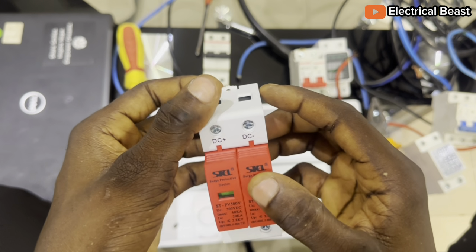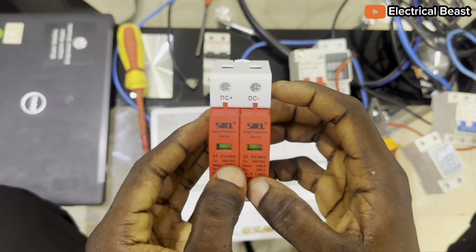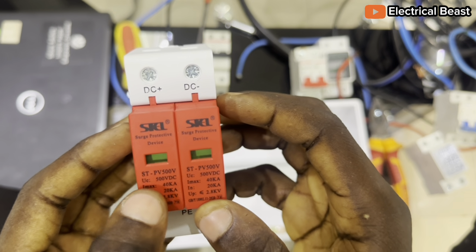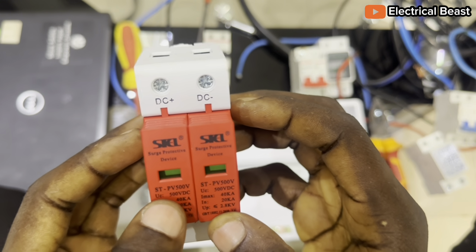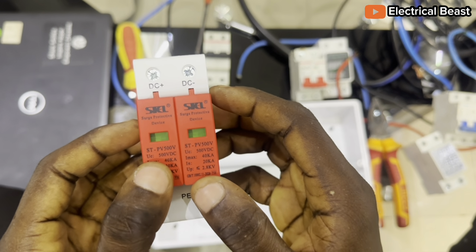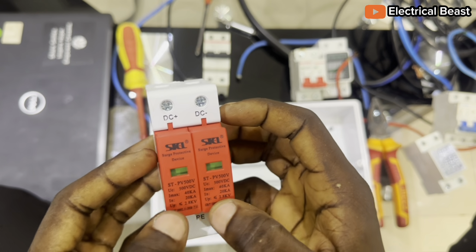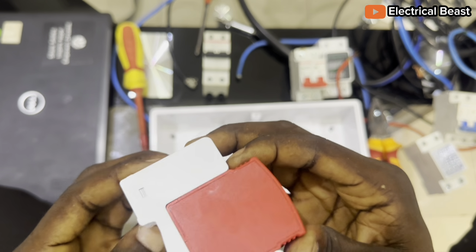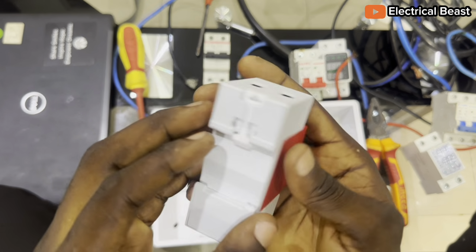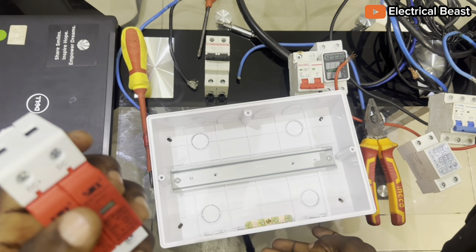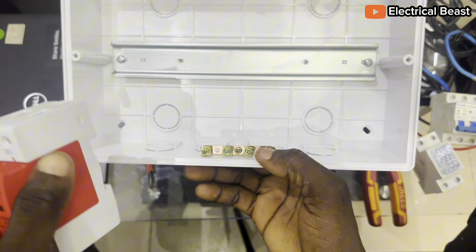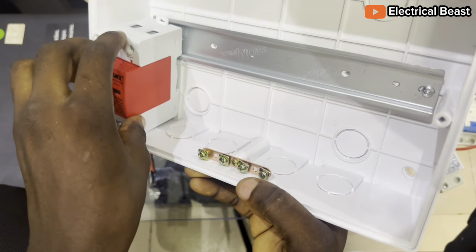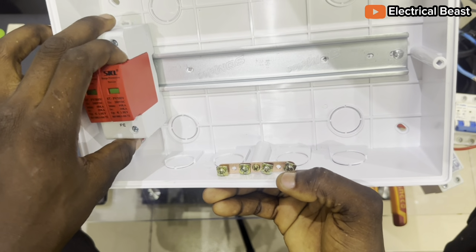For an AC surge protective device, you see something like 230 volts or 240 volts, but this is a DC one. Normally for most hybrid inverters that have a maximum input voltage of 500 volts, this one can work well. So basically we have this connected. Now this is how it is placed on the enclosure box with a DIN rail. You open this one like this, take it up, so it fits in like this, then you lock.